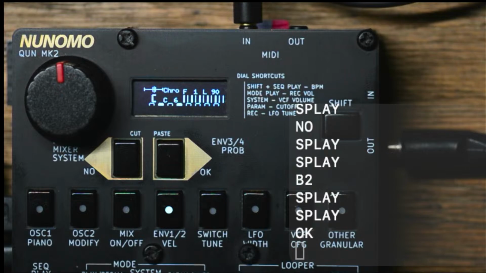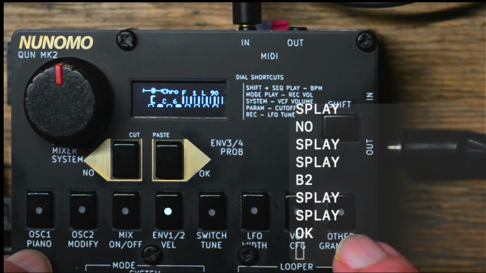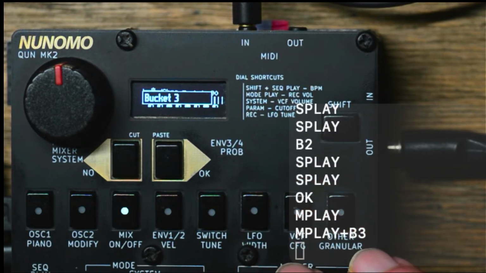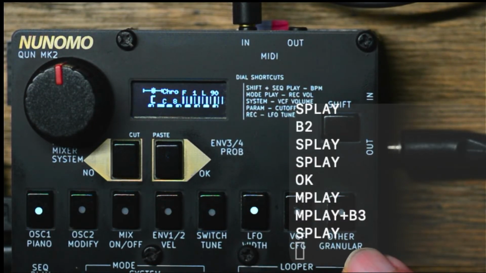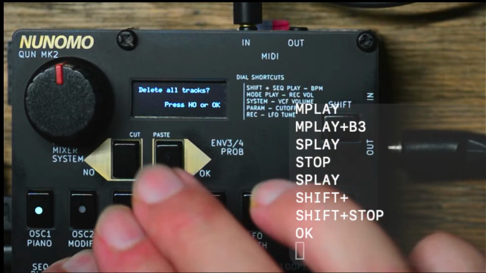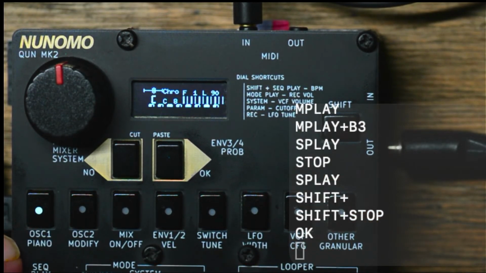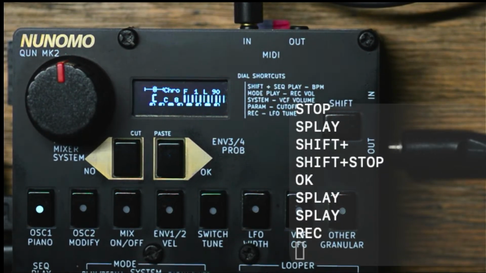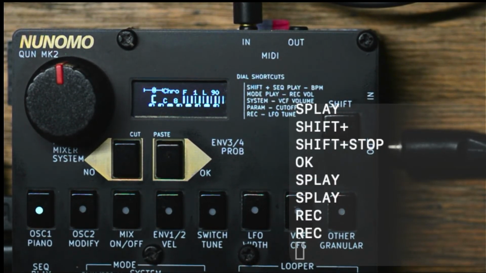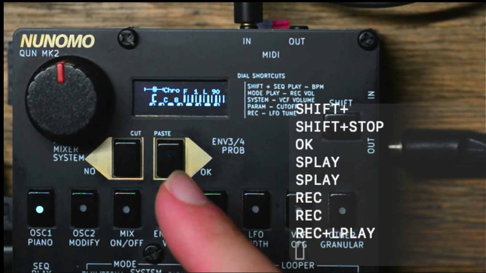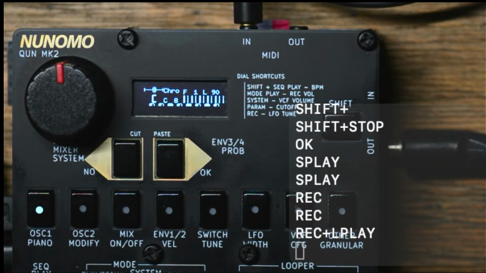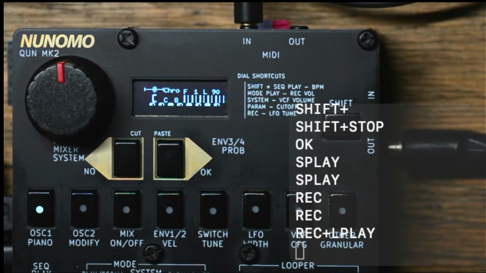The other thing I like to do often is... what did I do? Okay, so let's delete looper. Then let me record the pattern I need. Let's try to record the looper. Press rec and play, and it says overdub. That means the looper is ready for recording, but until you start the sequencer, it won't record.